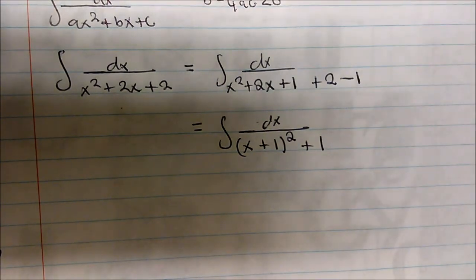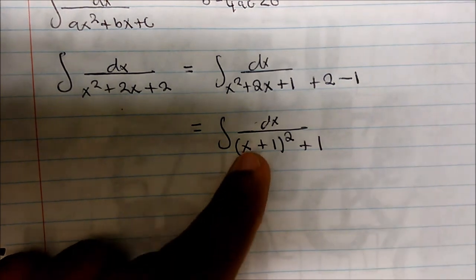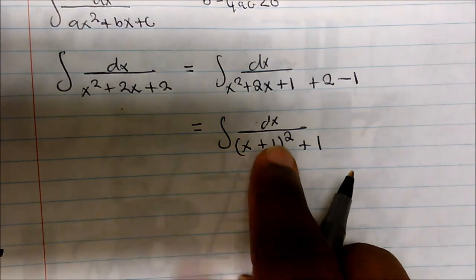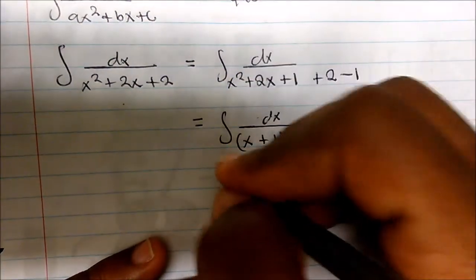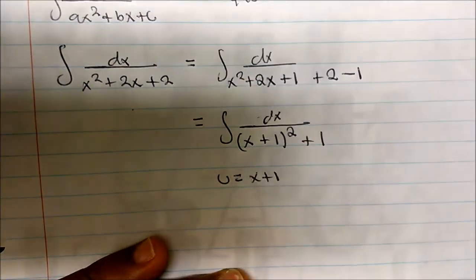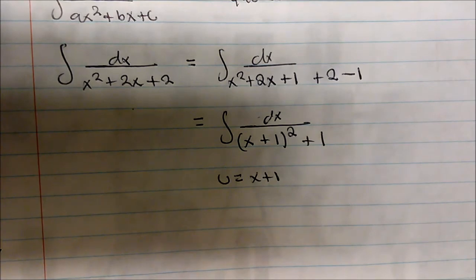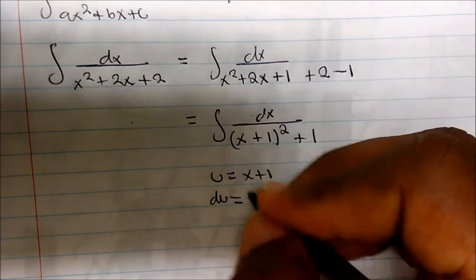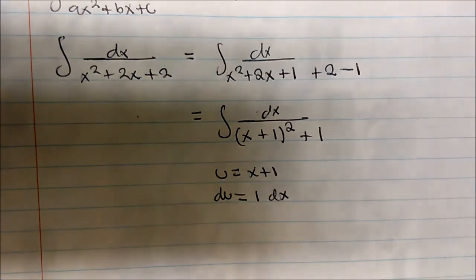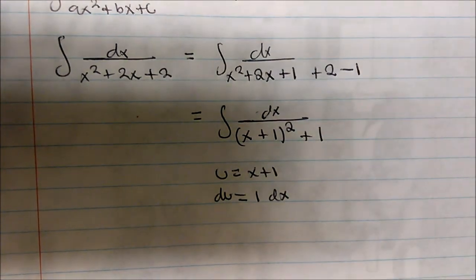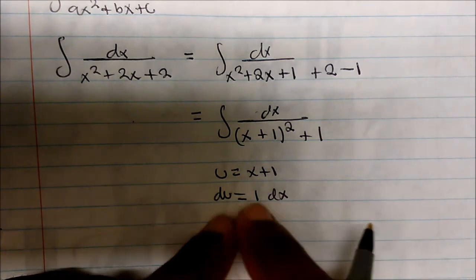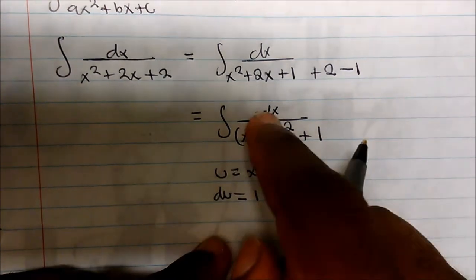Now once we get it in this form, we can get it in some sort of tangent. If we look at this, we could set our u to be x plus 1, and so our du, or derivative, is 1 dx. That's the idea. What I'm essentially doing is using this as a substitution for the integration.